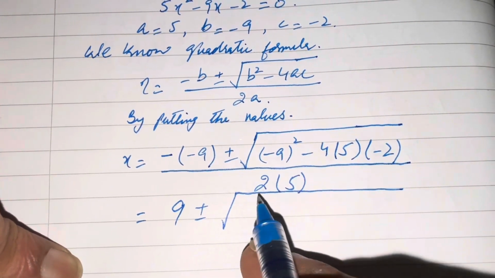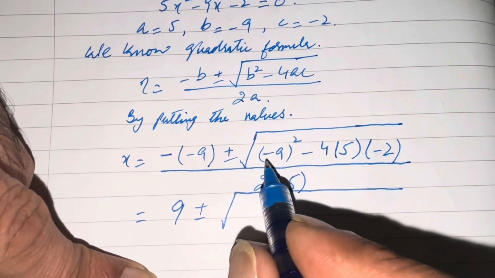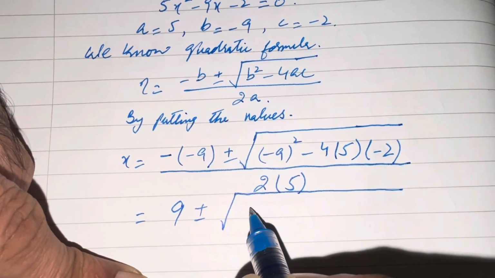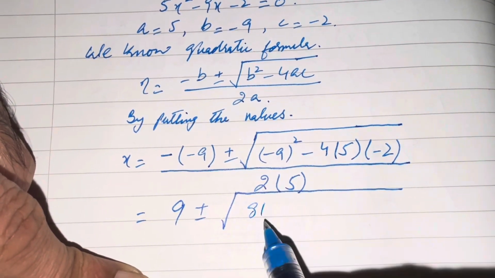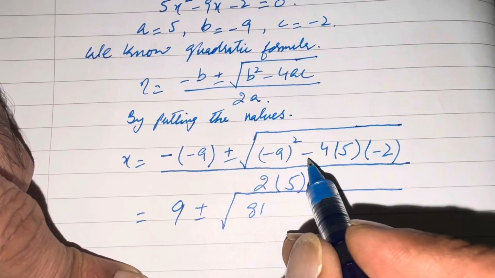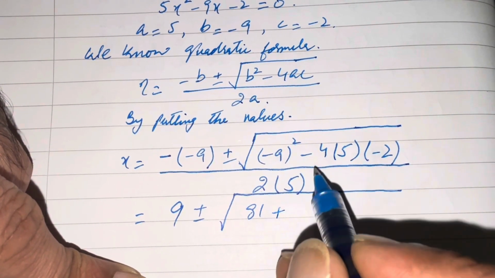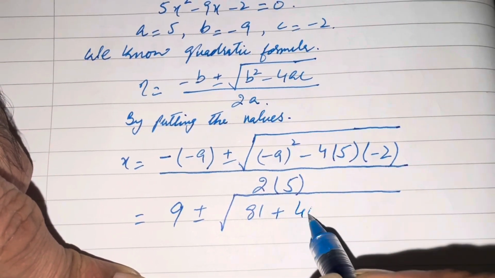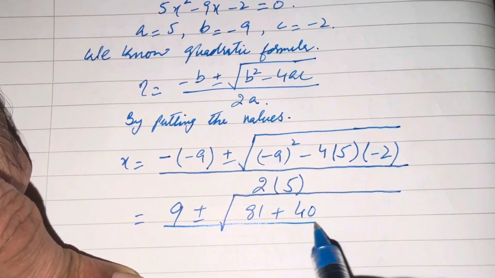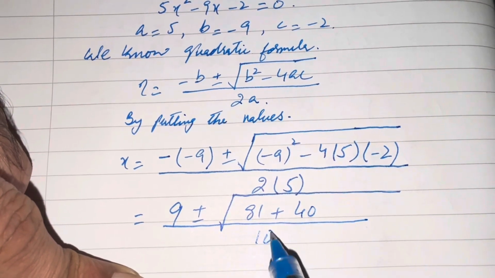Minus 9 squared will be equal to 9 nines are 81, and minus multiplied by minus will equal plus. So minus 9 multiplied with minus 9 will become 81, and then this minus multiplied by this minus will become plus, and 4 5s are 20 and 20 2s are 40, divided by 2 5s are 10.